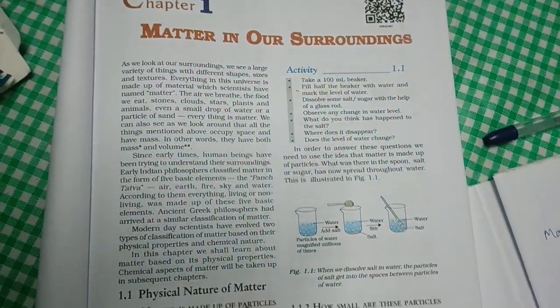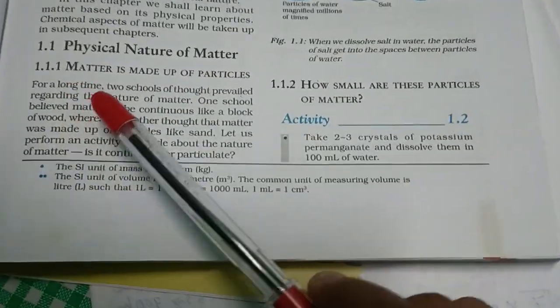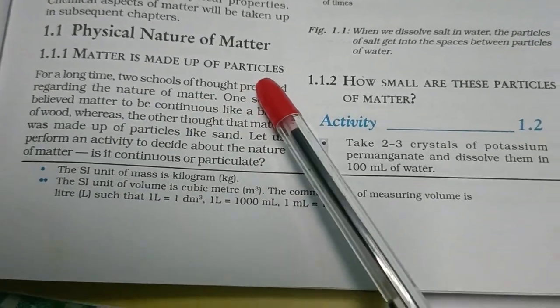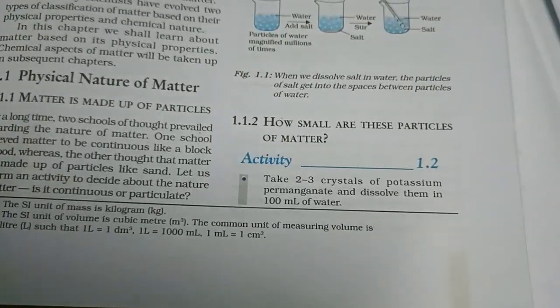Physical nature of matter. They say matter is made up of particles. Now, what are these particles? If you take one drop of water, one drop of water contains 10 to the power 21 particles.